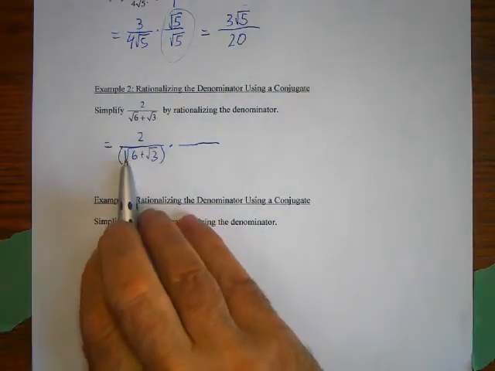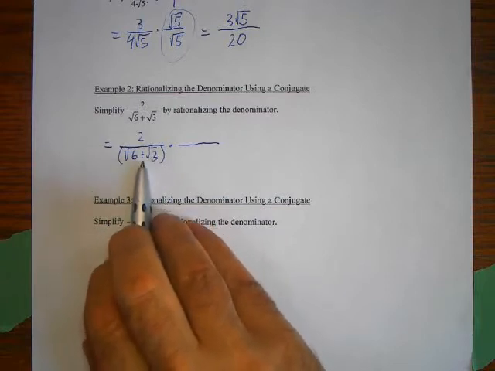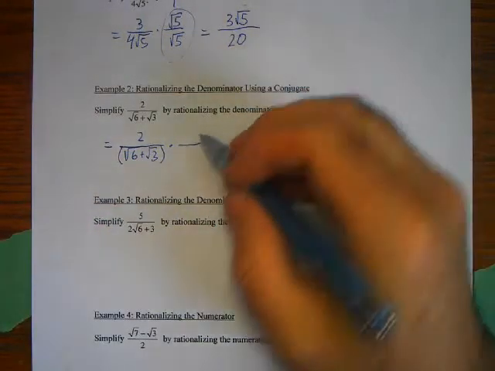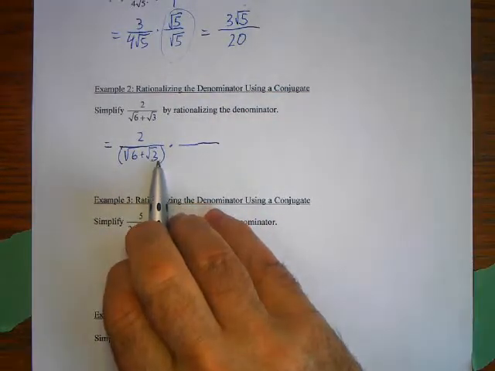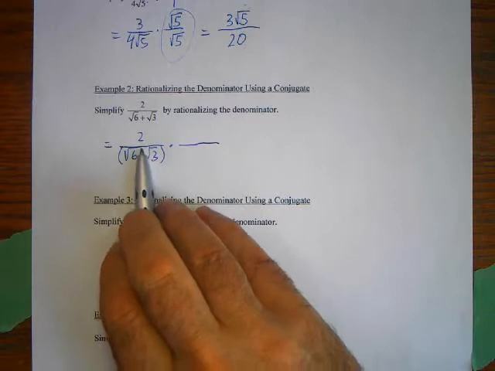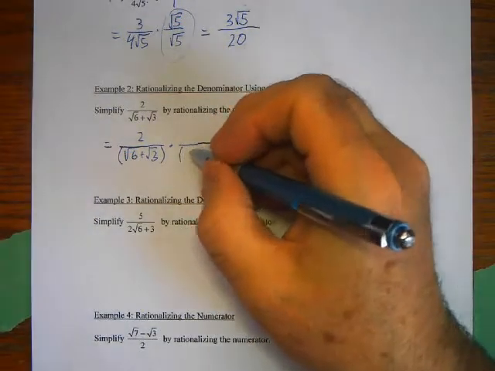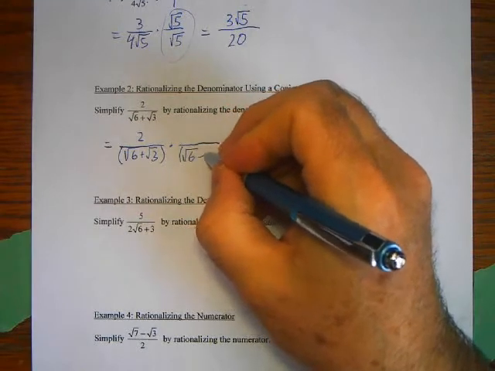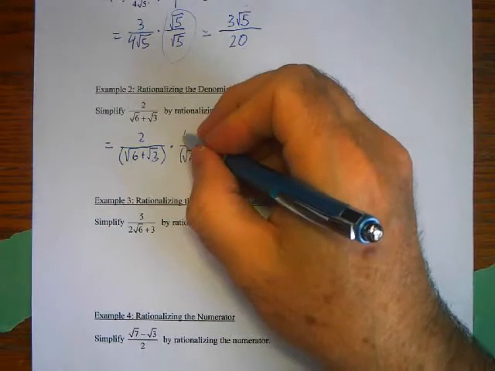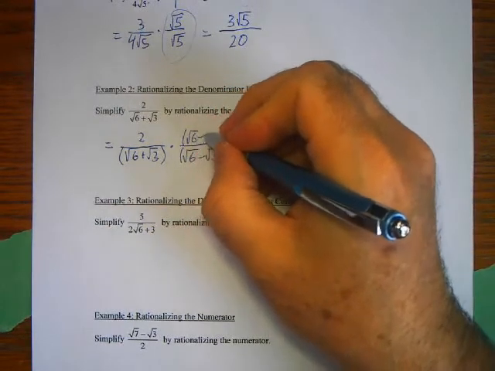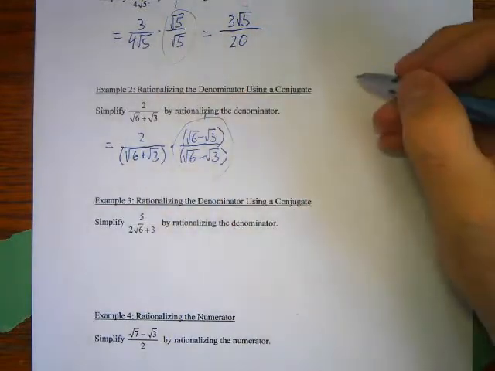Anytime we have a binomial with a radical in it, we use the conjugate. The conjugate of a binomial is very simple. It's just the same terms with the opposite sign between them. So in this case, the conjugate of root 6 plus root 3 is root 6 minus root 3. Okay, and so we're going to multiply that bottom and top, which is, again, just equal to 1, so we're not changing its value.